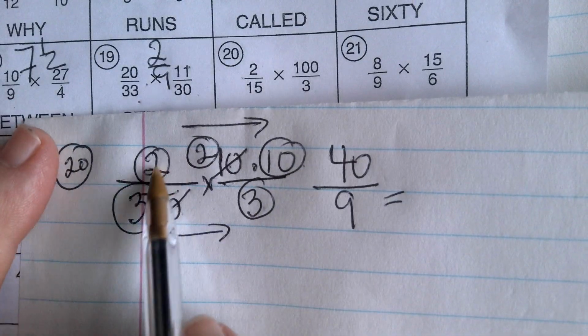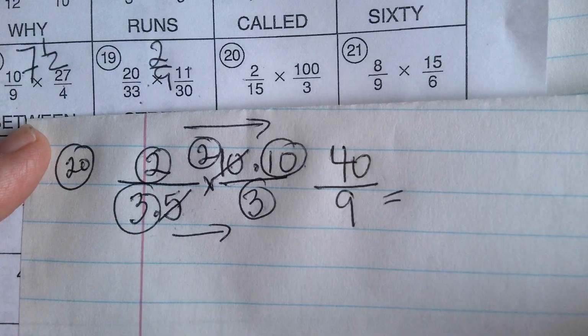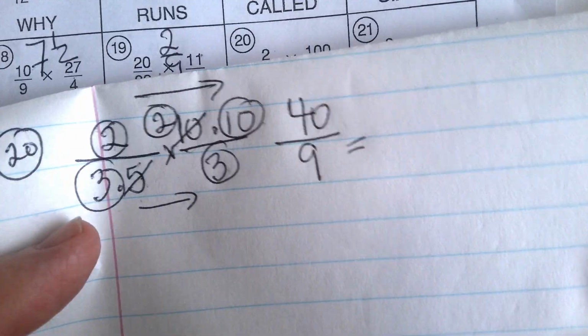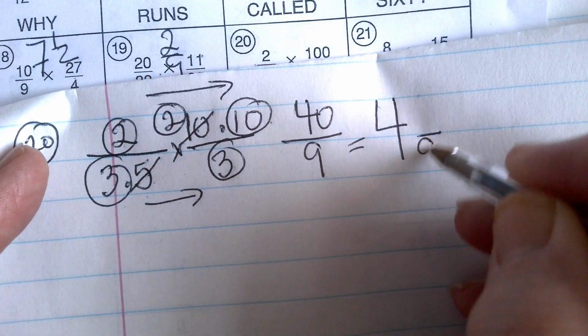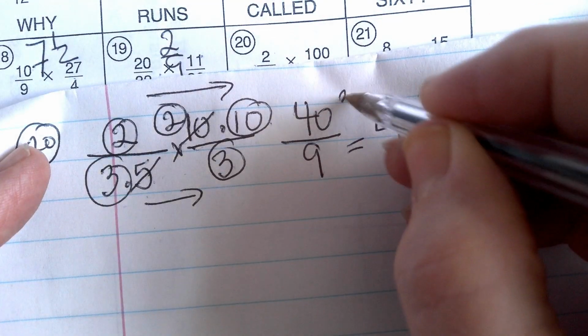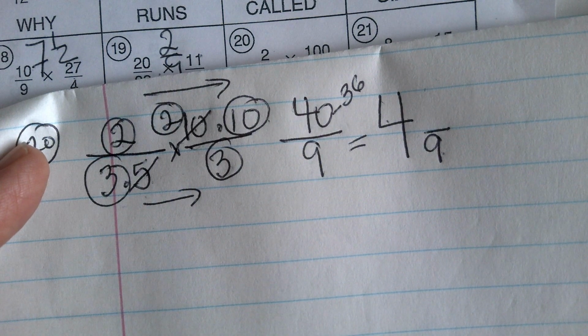5. 4 times 10 is 40. 3 times 3 is 9. All right. Then, how many filled boxes can I make? 4. I can make 4. Okay. And I'm going to put leftovers in the size of 9. So 4 times 9 is 36. How many are left over? 4.